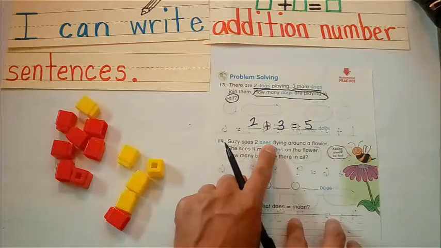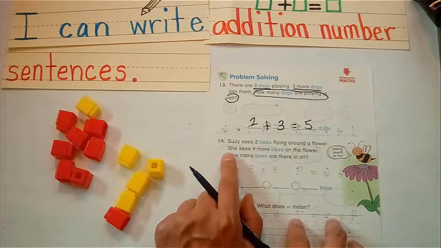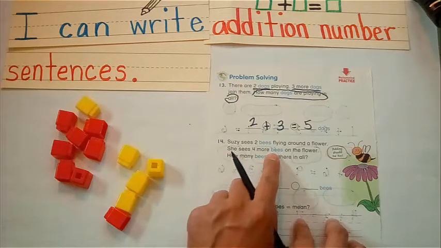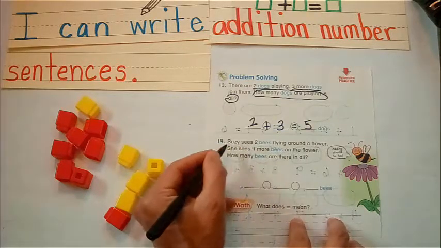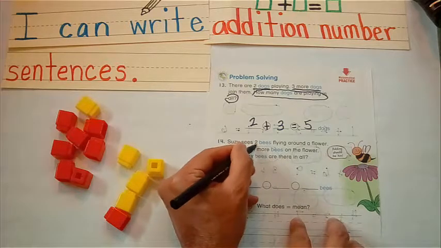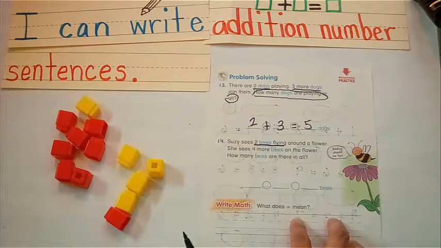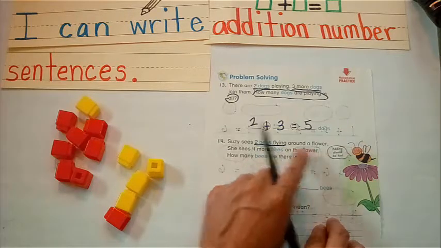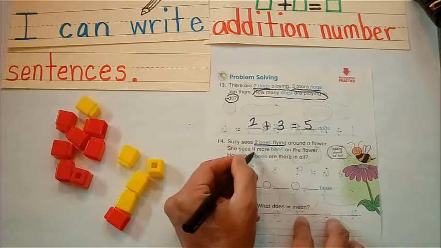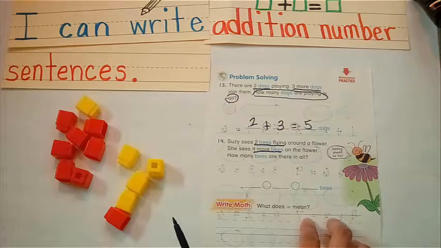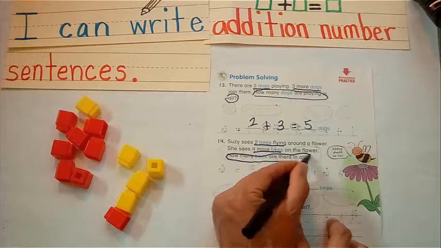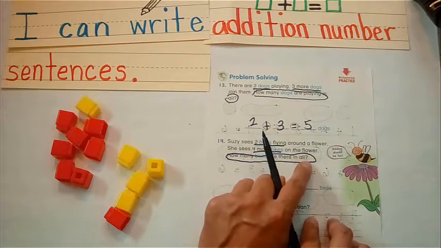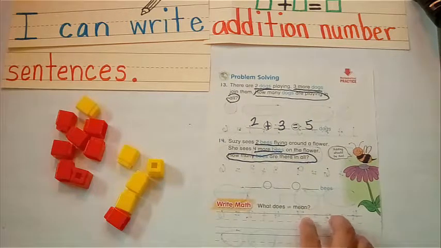Susie sees 2 bees flying around a flower. She sees 4 more bees on the flower. How many bees are there in all? So I see some more clues. Susie sees 2 bees flying. I'm going to underline that. Around a flower. She sees 4 more bees on the flower. How many bees are there in all? So I'm going to circle that because that is what we want to know. That's the question we have.